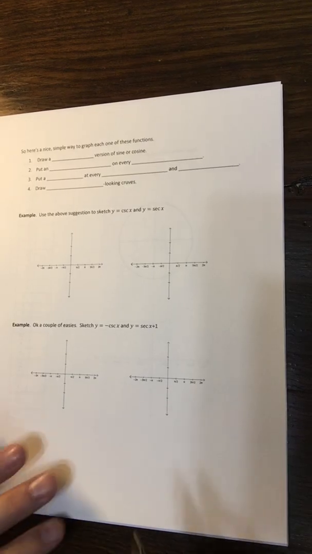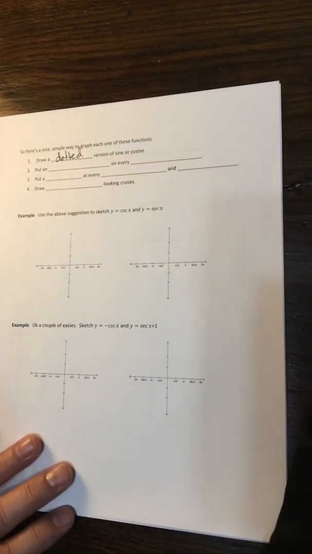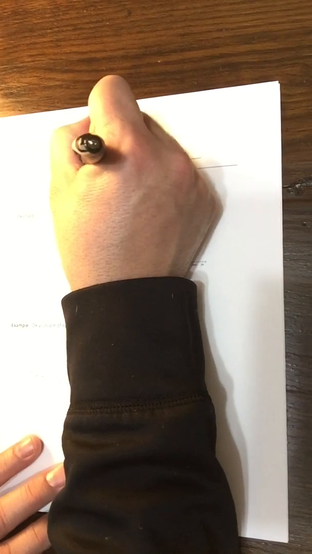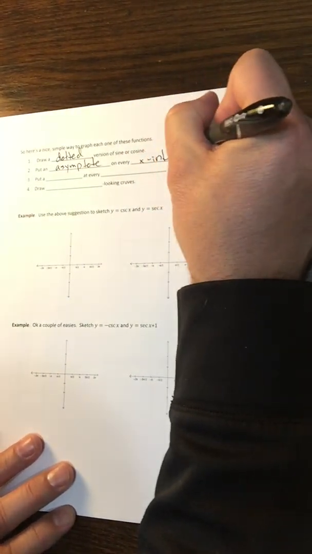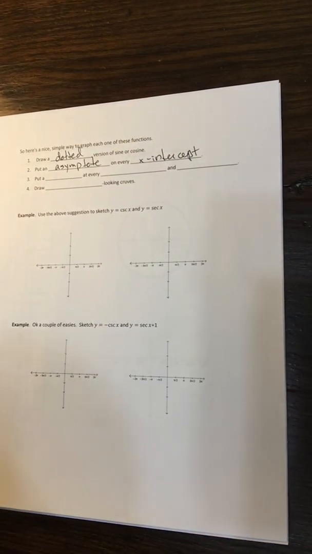You ready for this? Draw a real light dotted version of sine or cosine. And then put an asymptote on every x-intercept. Because an x-intercept is where y was 0, and then y being 0 ends up in the denominator, which gives you an asymptote.